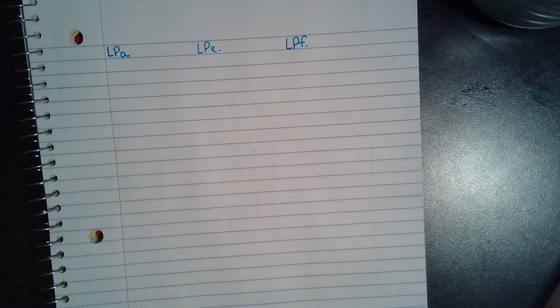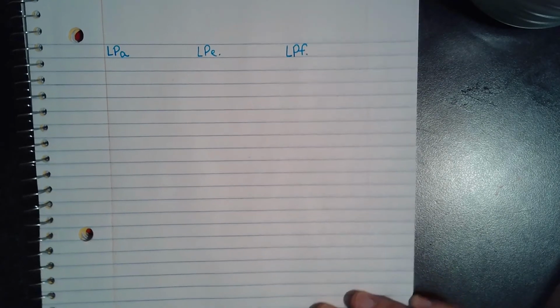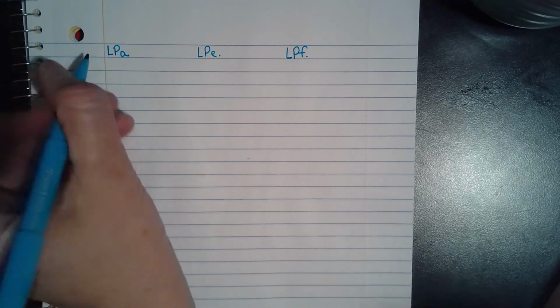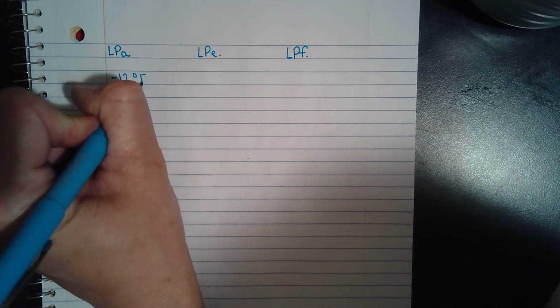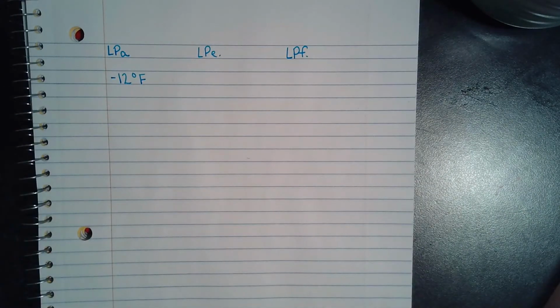All right, so for lesson practice A, we have to tell what temperature is 12 degrees below 0 on the Fahrenheit scale. Well, 12 degrees below 0 would be at negative 12, and since it's on the Fahrenheit scale, that just means you should have put degrees Fahrenheit with your answer.